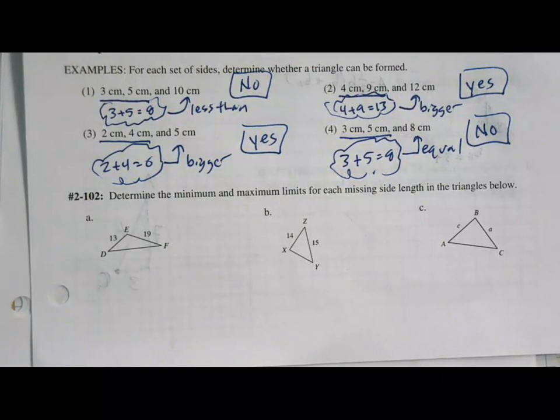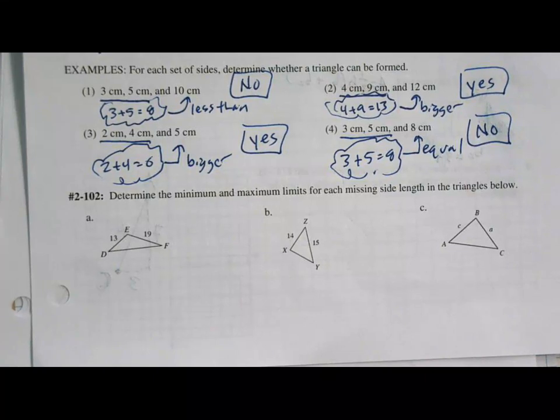Number 102, this is kind of the most challenging part of our lesson for today. Can you pick your head up, please? Thank you.